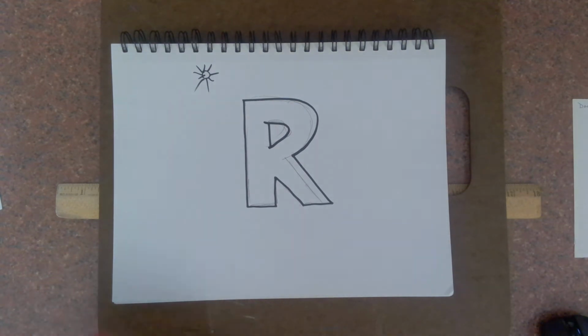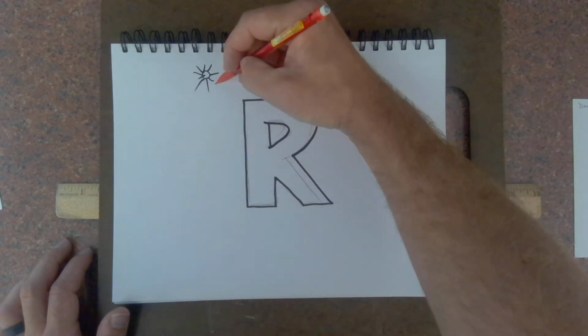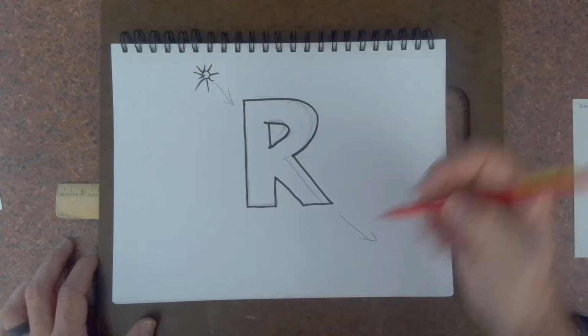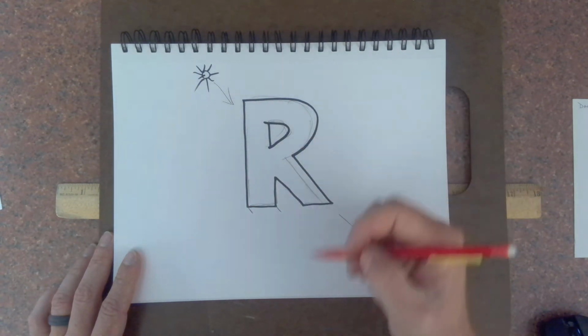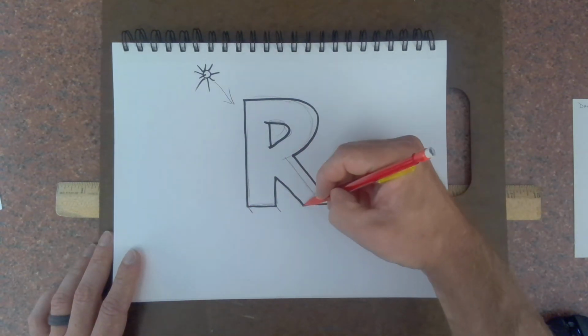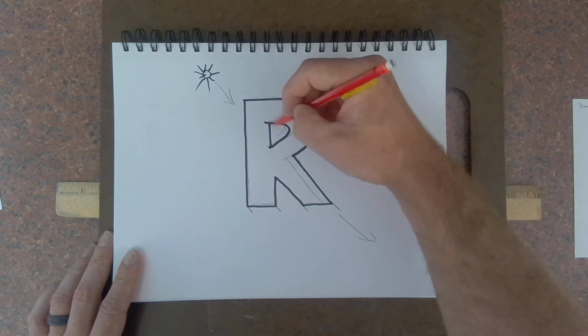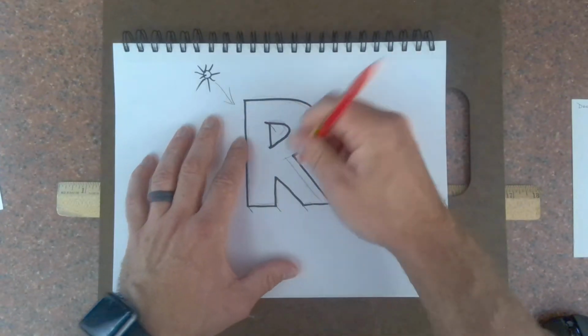If it's coming from over here, you just got to make your shadow go this way. So the light's traveling this direction, which means the shadow's traveling this direction. So down here, it's the same as before. We could take all our points and draw little lines. We don't need the ones inside the letter.